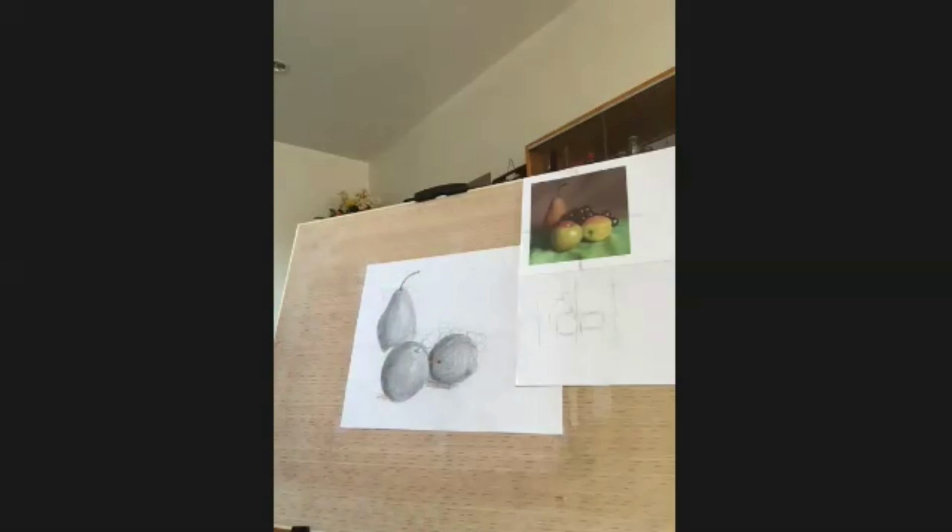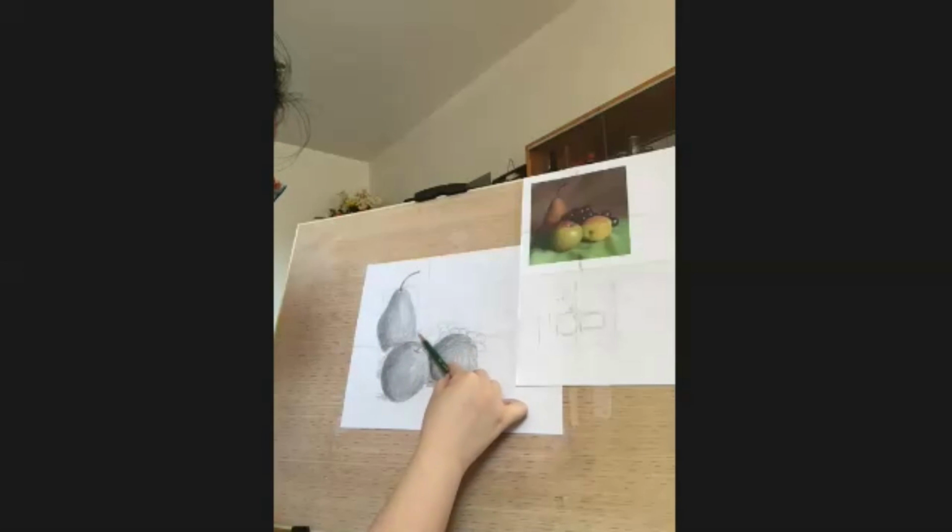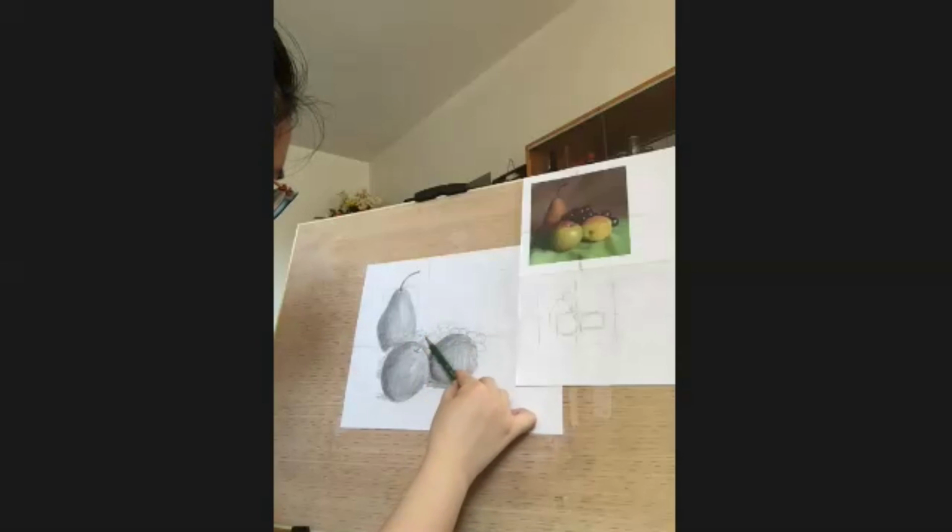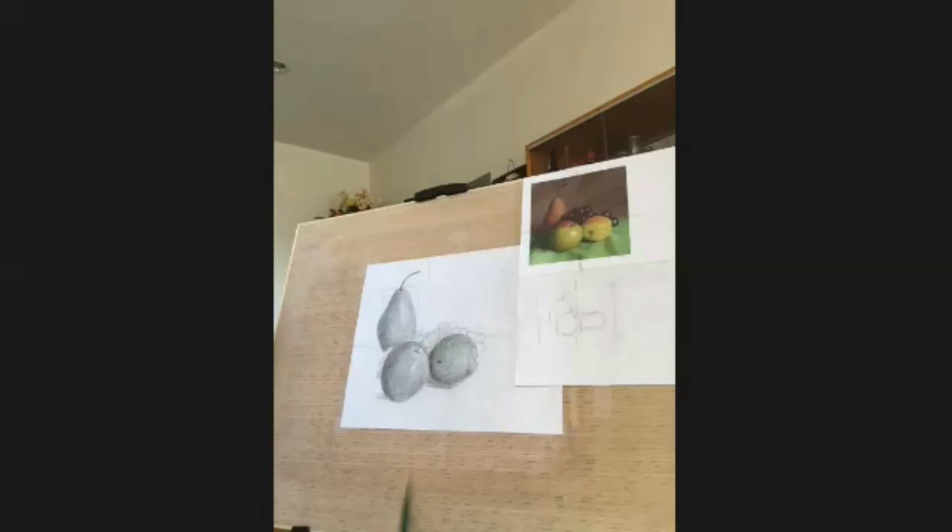Now onto the grapes. Obviously, if you have the time, you can do one individual grape and do the shading there. But for now, let's just do a general shading of the whole area of the grapes. So just shade it light gray. That'll be easier for us to work with. If you feel like you don't have enough, you can do that. So everyone should just be shading the grapes.